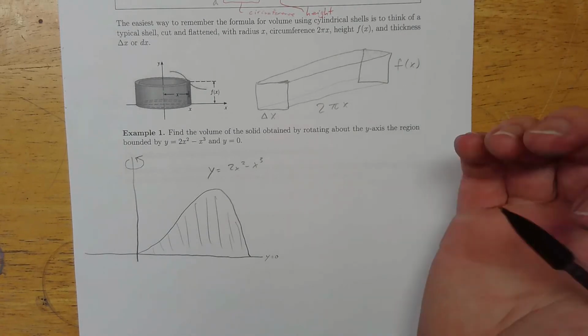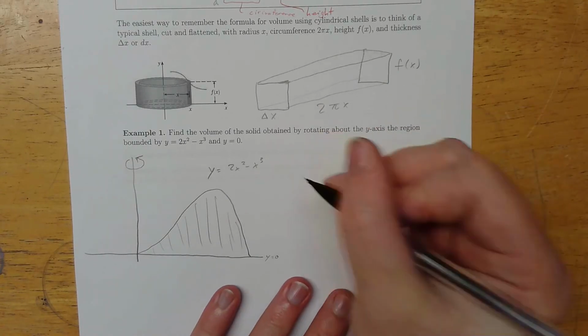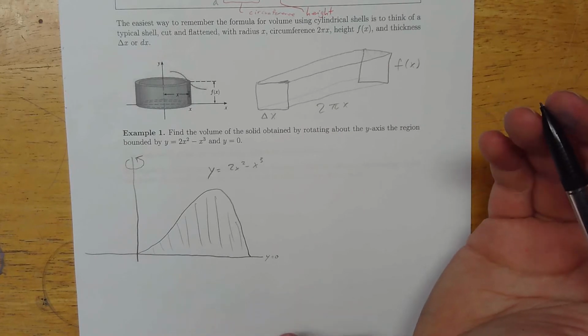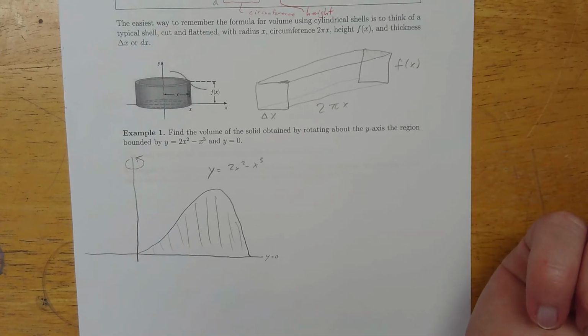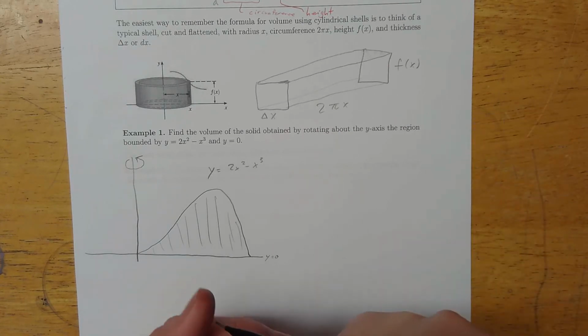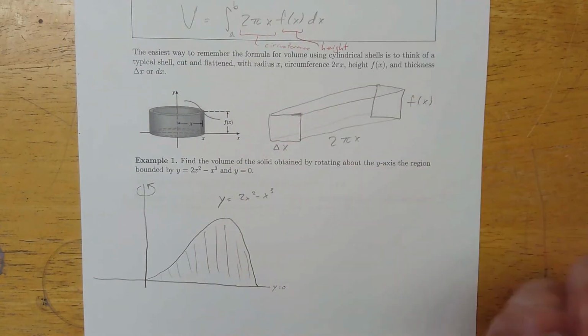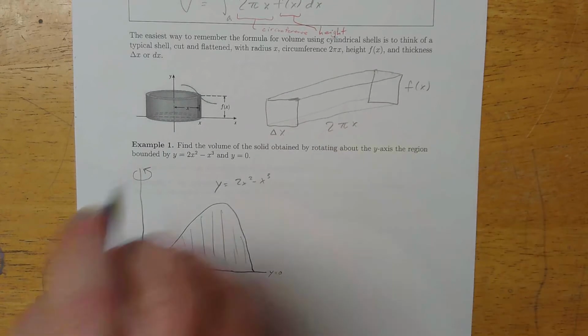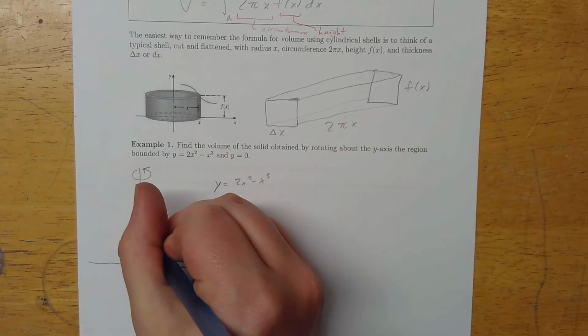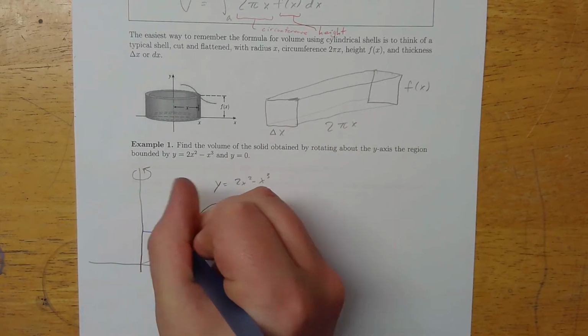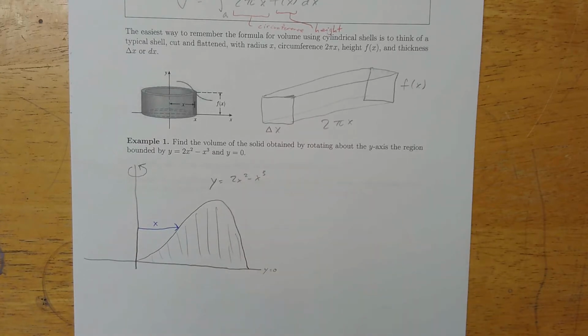So here, the things we need to know are our circumference, our radius, and our height. Here, the radius is being found by the x part, and so that's part of the circumference. So we can think about the radius as being this distance here, x.